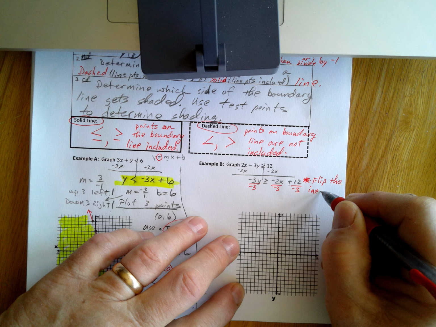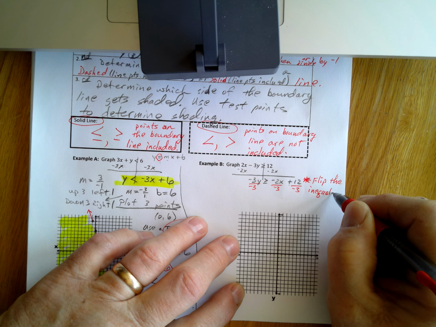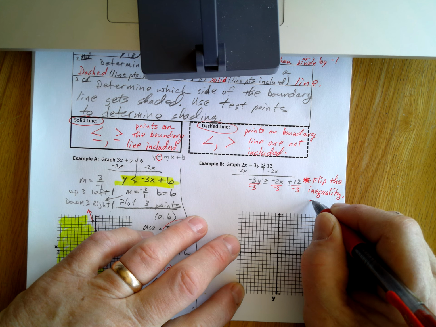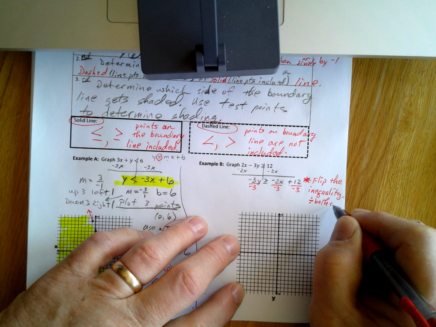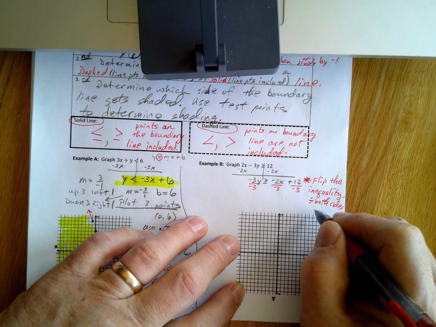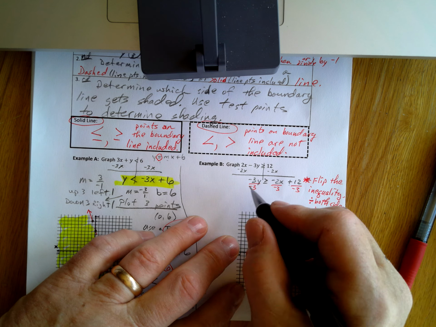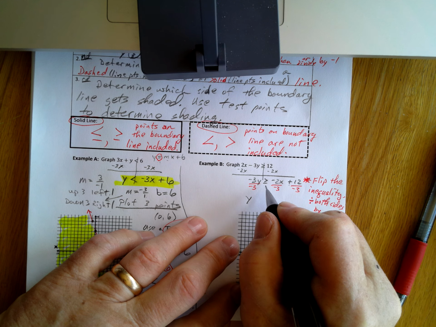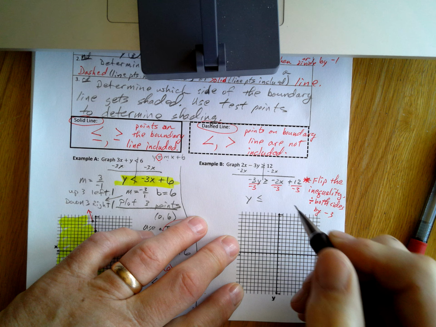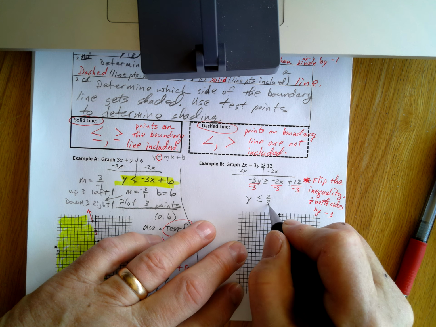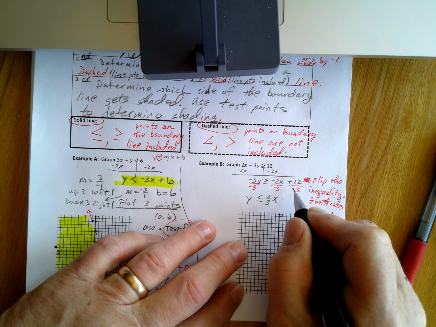Because we divided both sides by -3. Now, this becomes y, no longer greater than or equal to, less than or equal to. Now, a negative over a negative is a positive. So I have a positive slope of 2/3 x minus, positive over negative, minus 4.